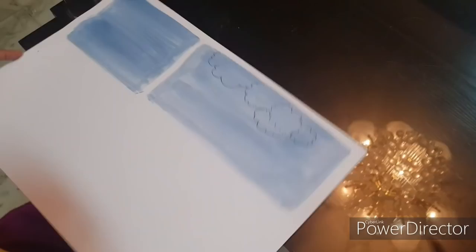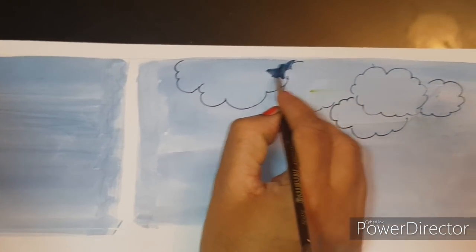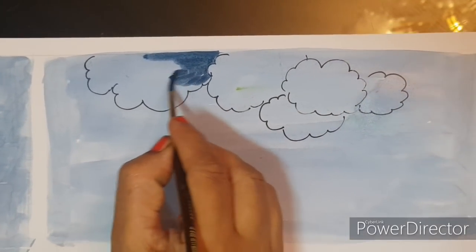After giving the wash, start coloring the clouds with blue, black, white and violet color.